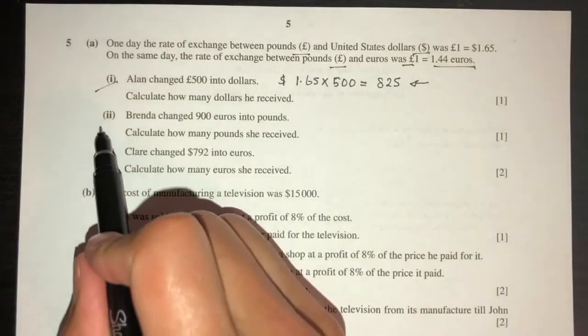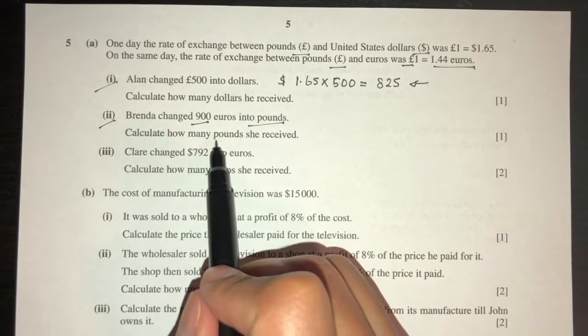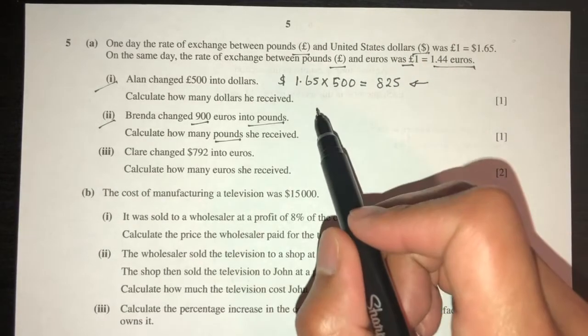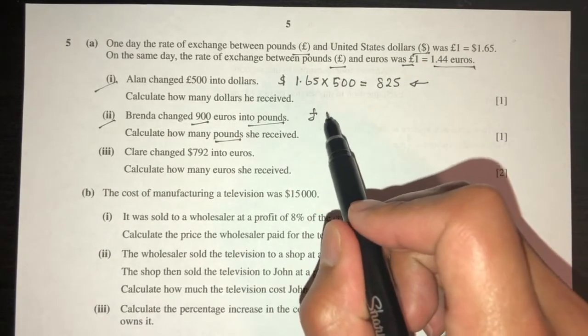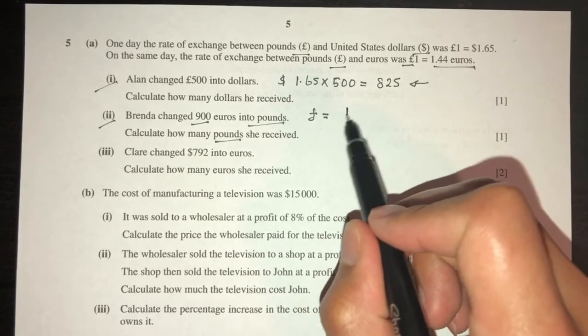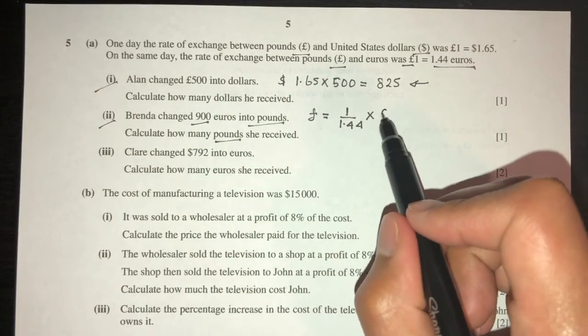Now for part 2, Brenda changed 900 euros into pounds. How many pounds did she receive? So we have to use this one. So the number of pounds will be equal to 1 divided by 1.44 times 900 euros.